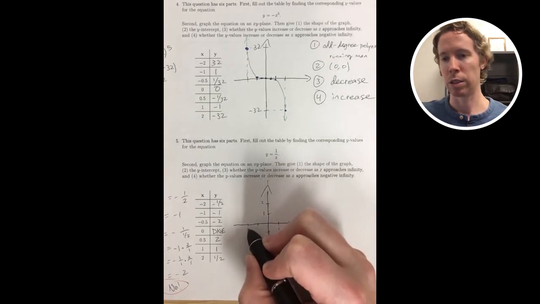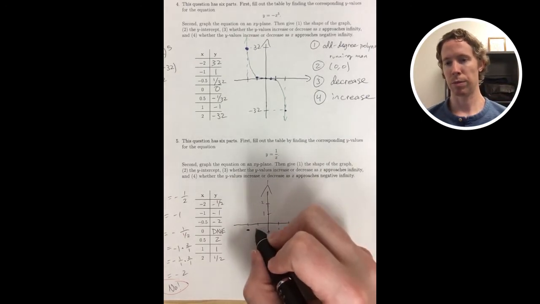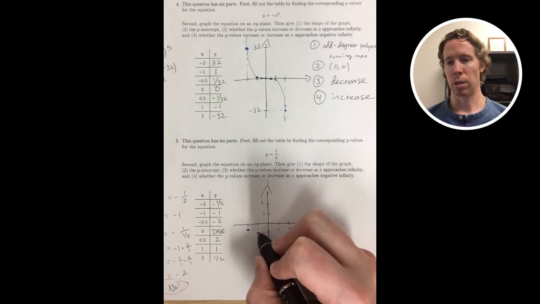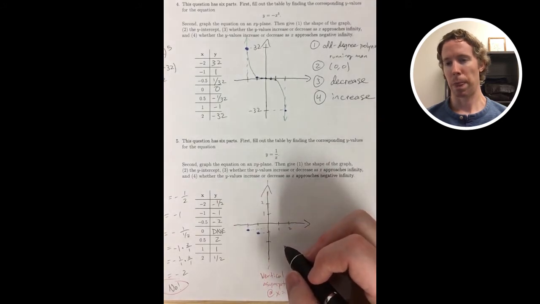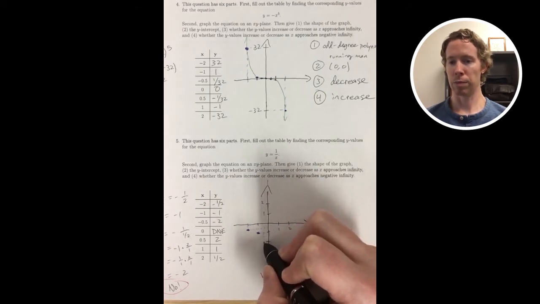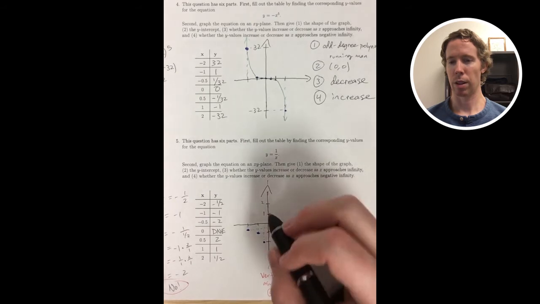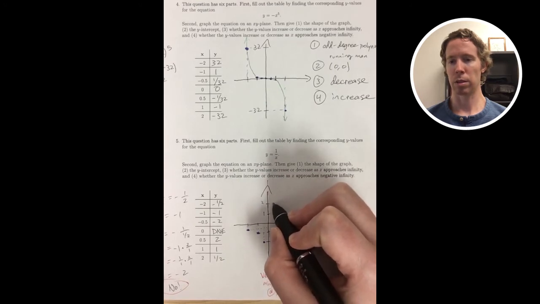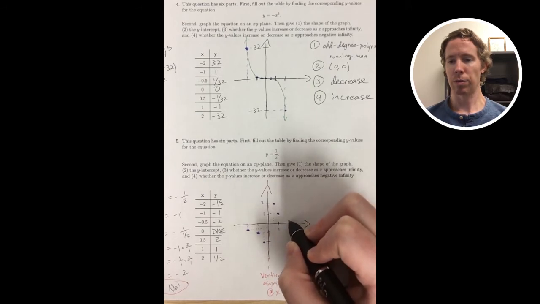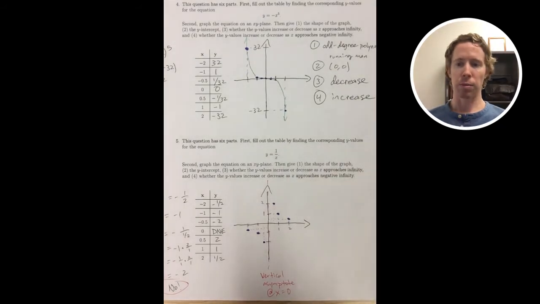Scale the x and y axes. Can scale them the same this time. Then when we start to plug in our points, we can see that our graph definitely looks different than what we've seen for the others. There's no y-intercept. And so once we've plotted these 6 points, then we have to think about what the graph looks like.